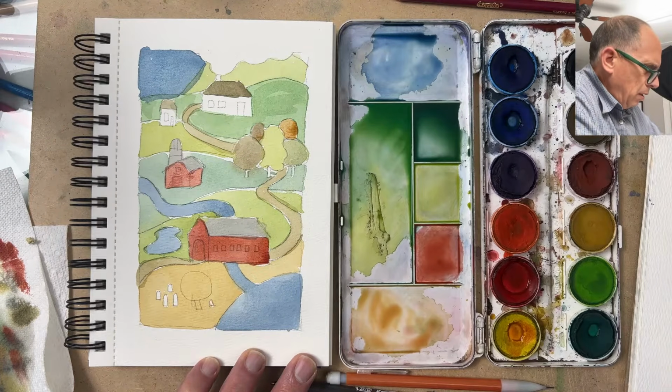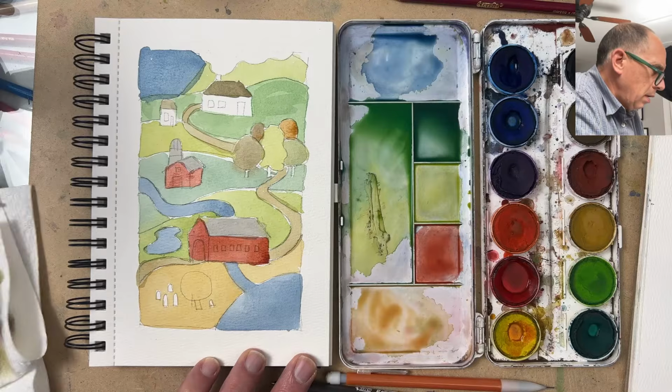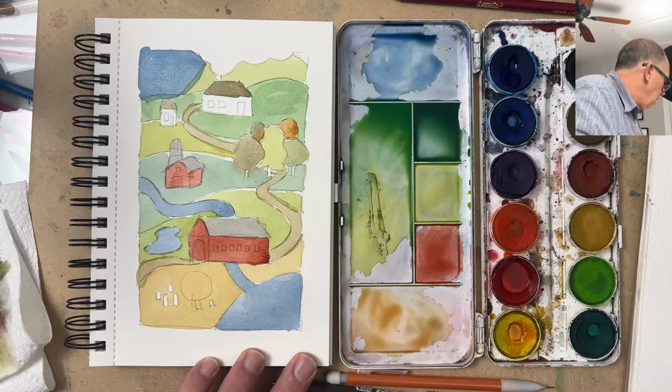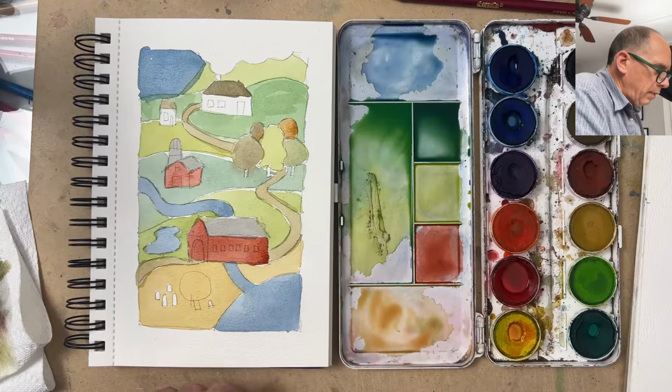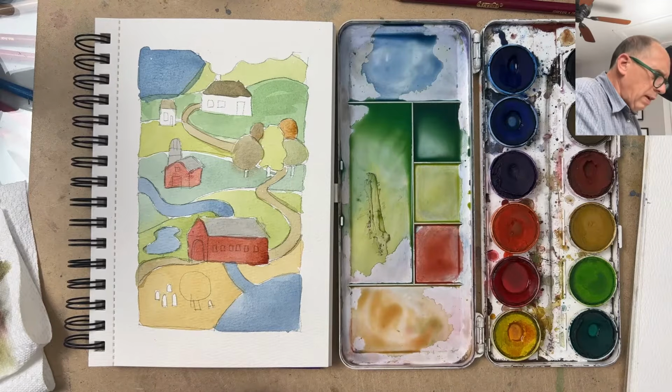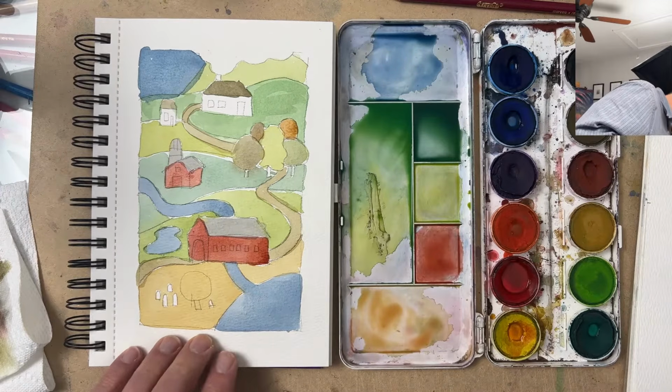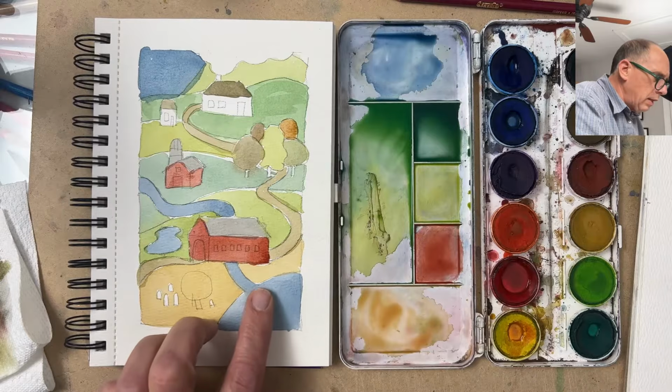Okay, looking good. All right. Okay, let's go ahead, I think some of that is going to start drying up so we can switch over.